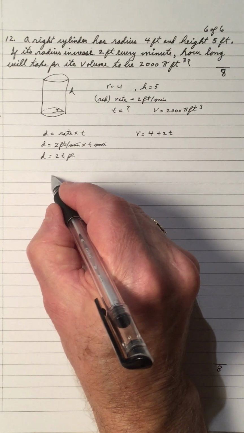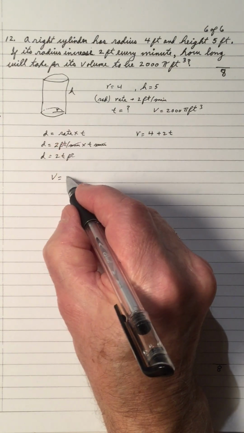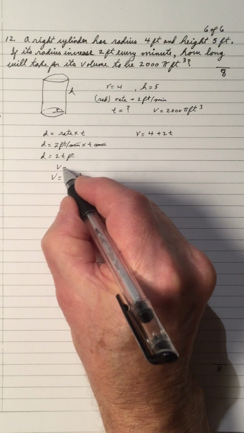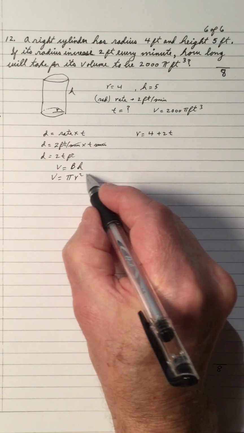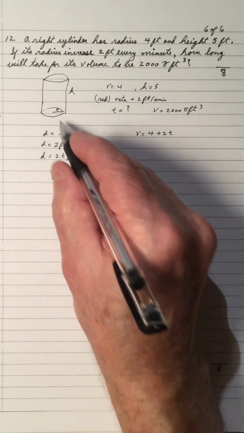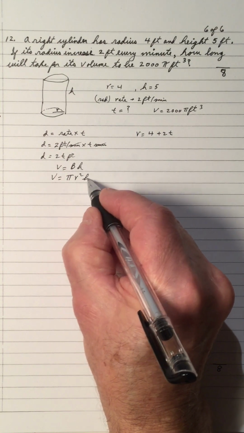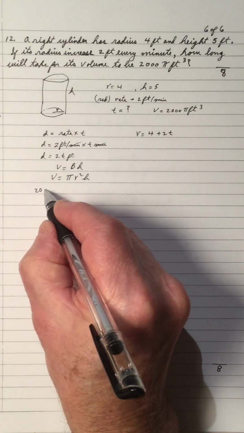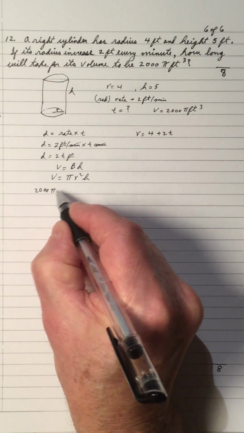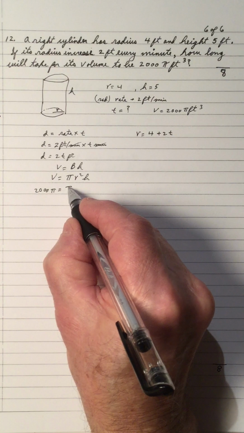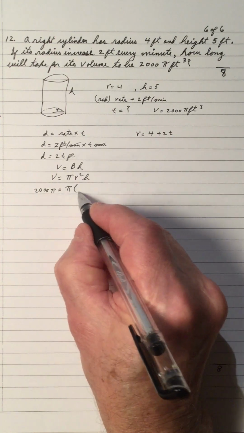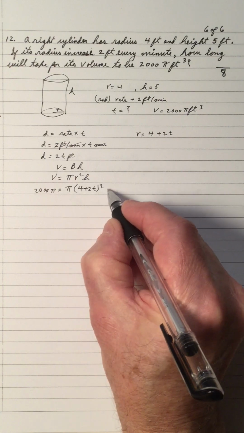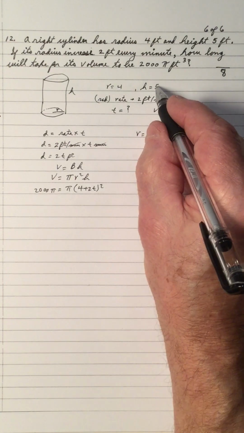Now we have a volume of the right cylinder. The volume of the right cylinder is the base area times height. The base of a cylinder is a circle, so it's pi r squared h. So we have a volume of 2,000 pi cubic feet. We have a radius in terms of time, 4 plus 2t, squared. And the height is 5.